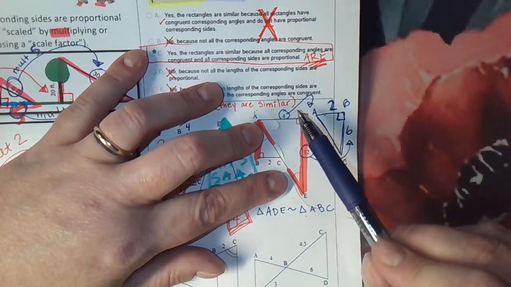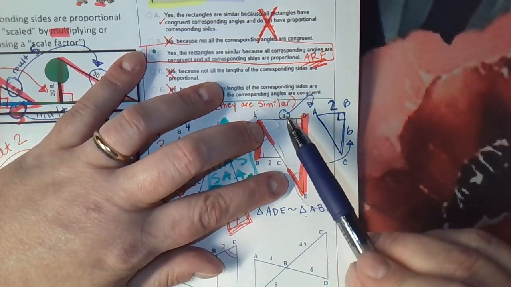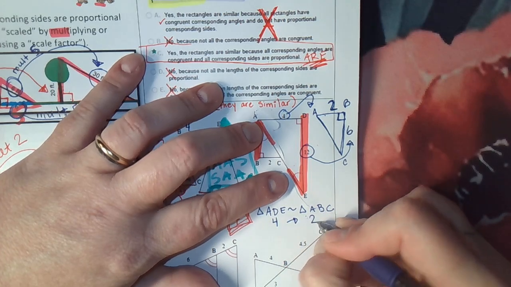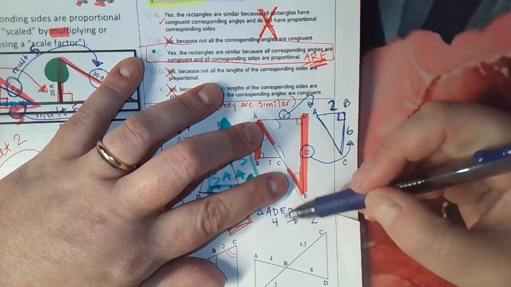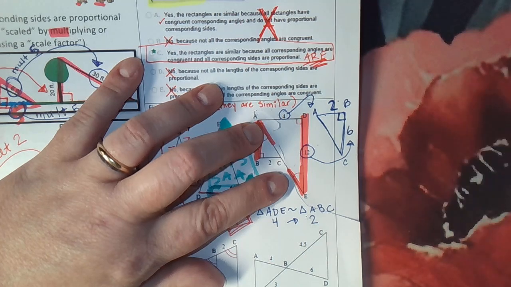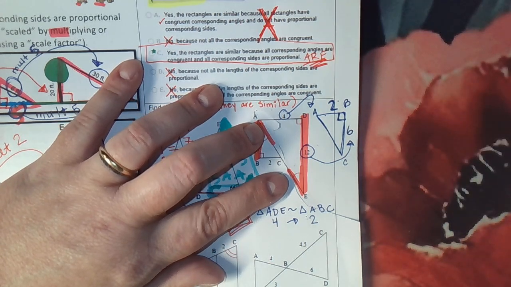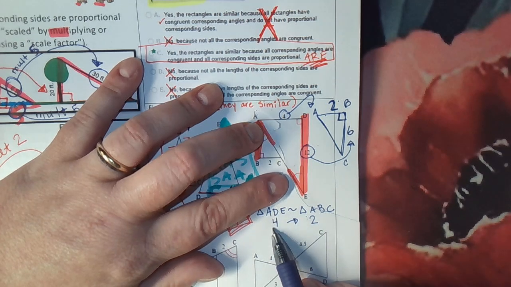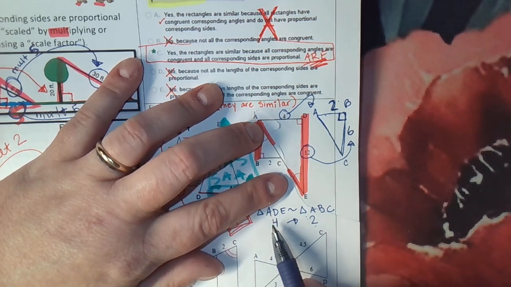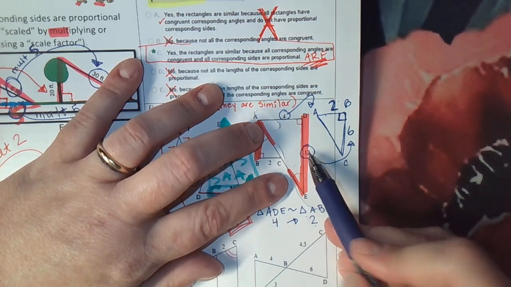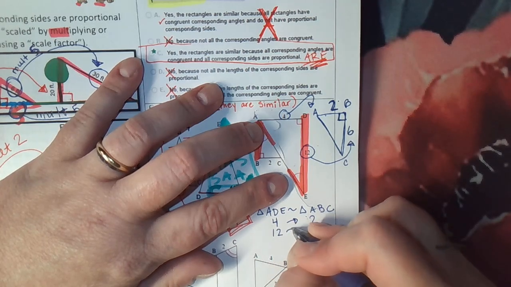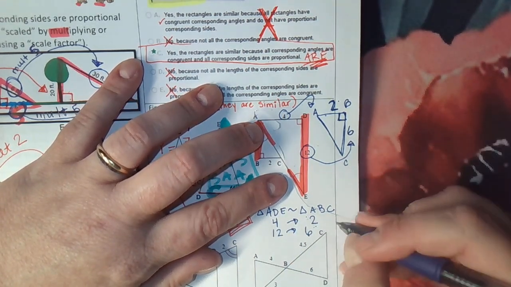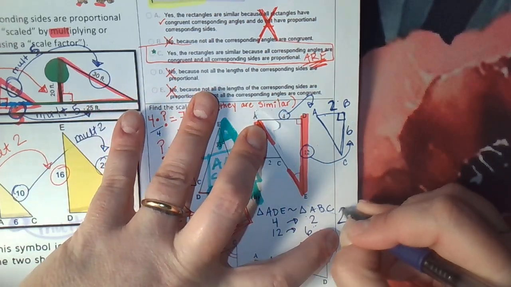So if ADE was 4, how do we get to 2 of the ABC? Well, we have to divide. How do you get from 4 to 2? Or from 12 to 6? You have to divide by 2. So the scale factor would be 2 here.